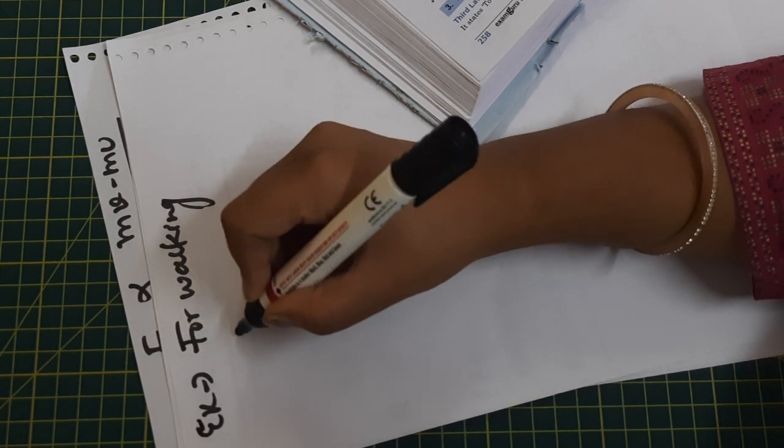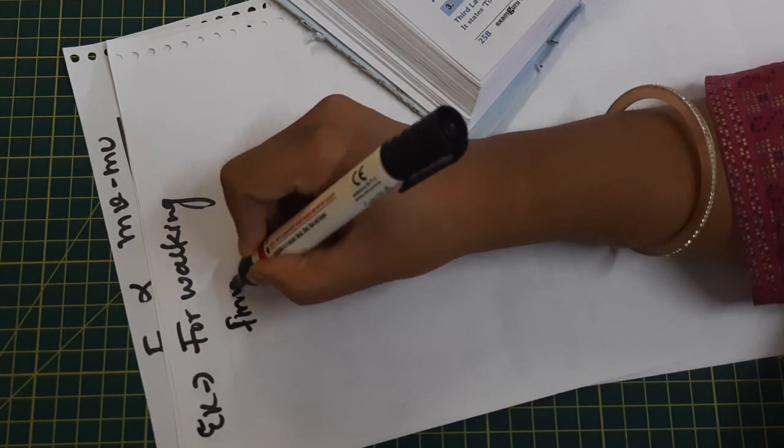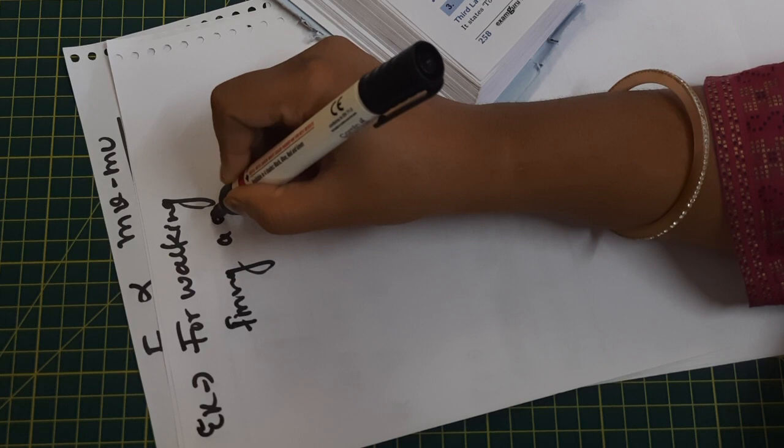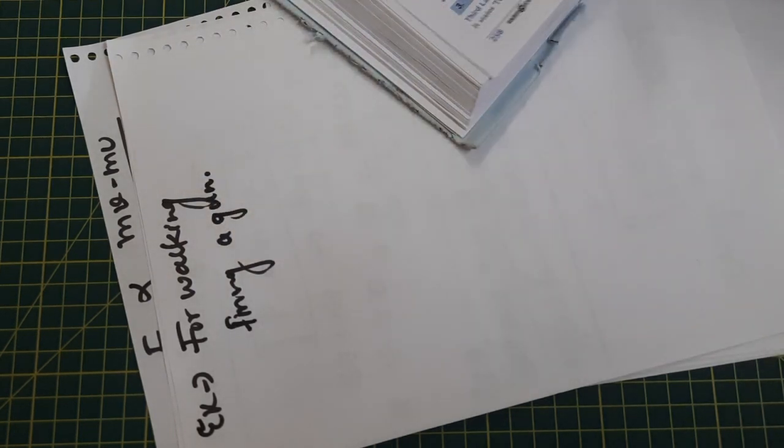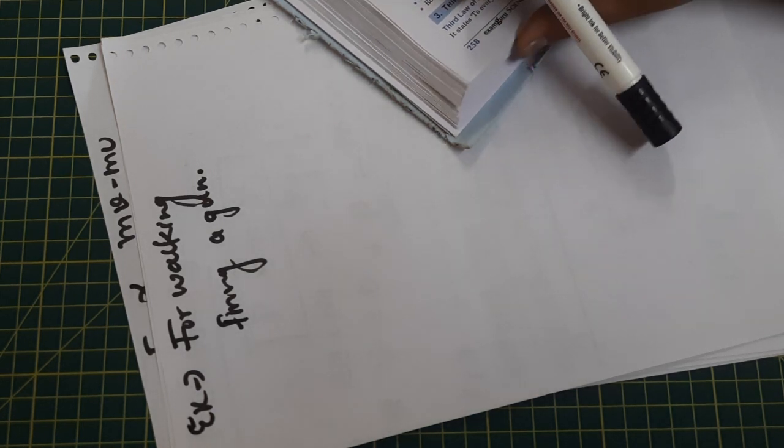Next, when we fire a gun, it exerts a forward force on the bullet, and the bullet exerts an equal and opposite force on the gun, which results in the recoil of the gun. So this is the second example of Newton's third law.